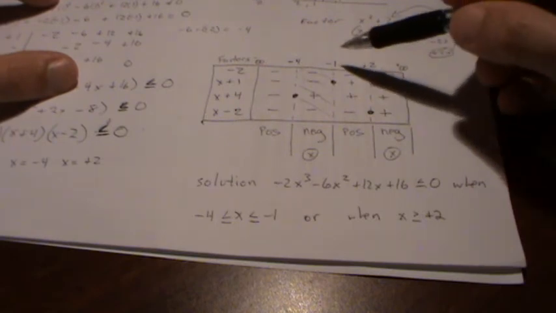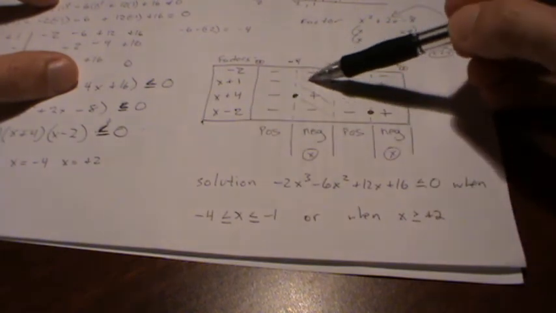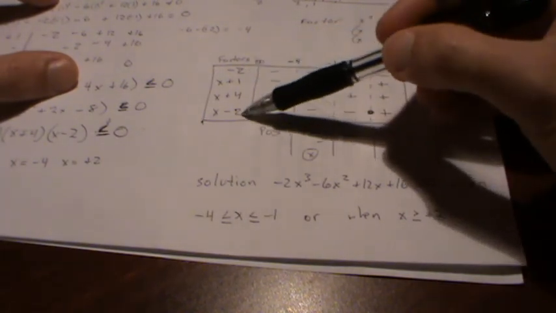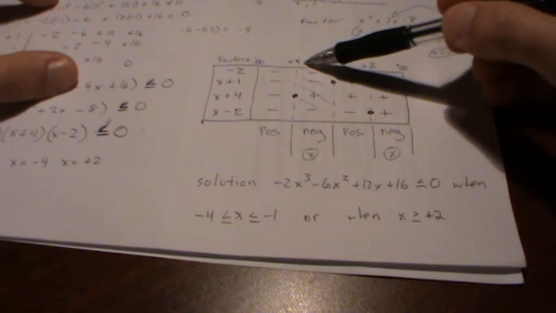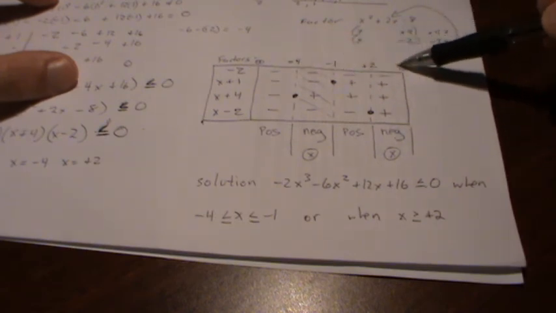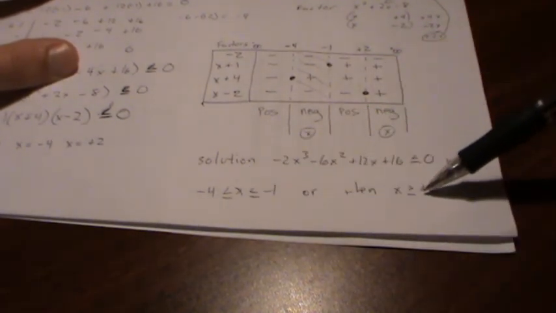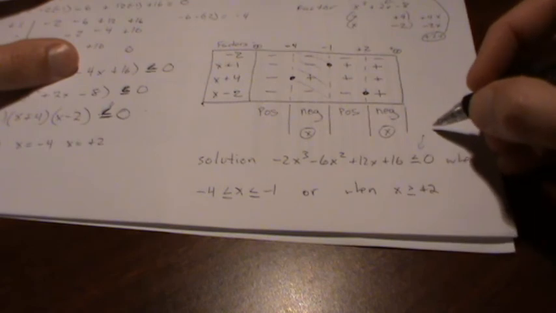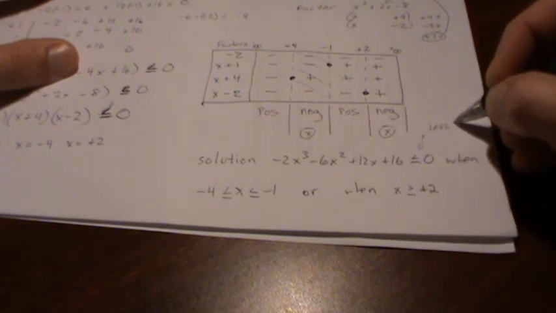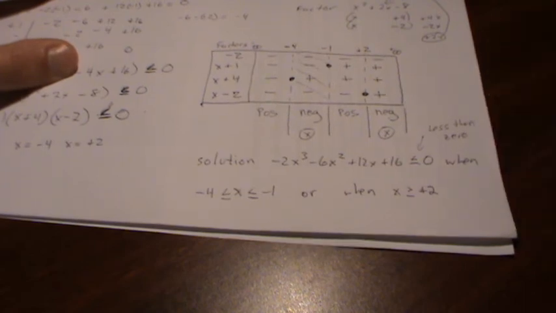So what we've done with this chart is we found out when these factors produce a negative number. These factors produce a negative number at this interval. They produce a negative number at this interval. And why are we interested in negative numbers? Because we are talking about less than 0. Okay?